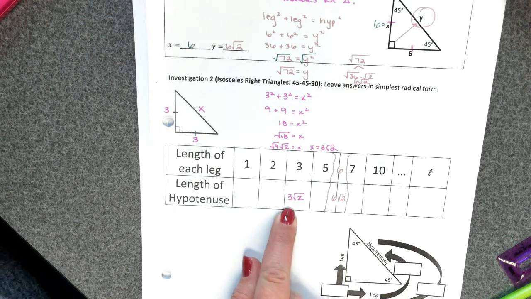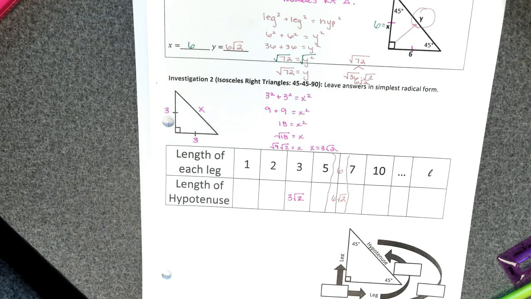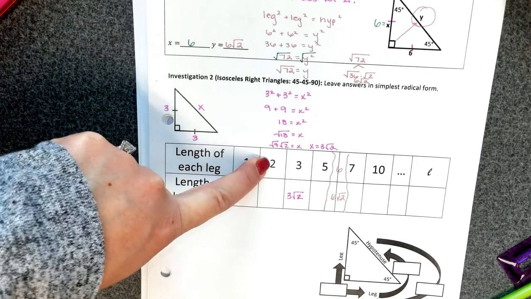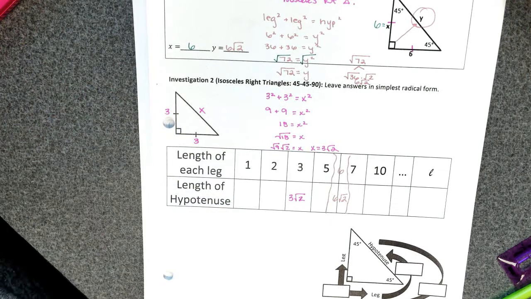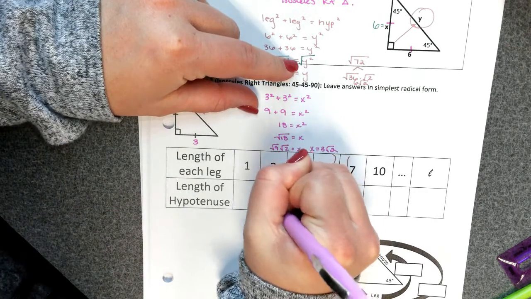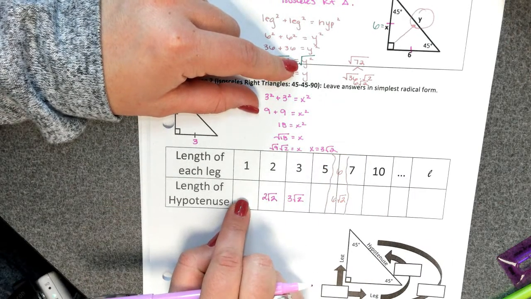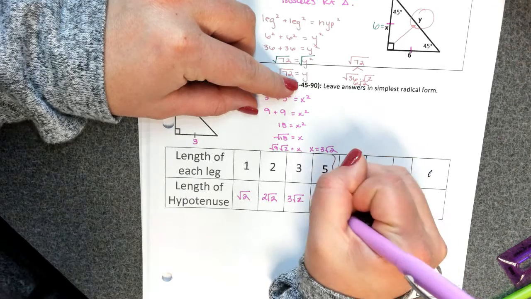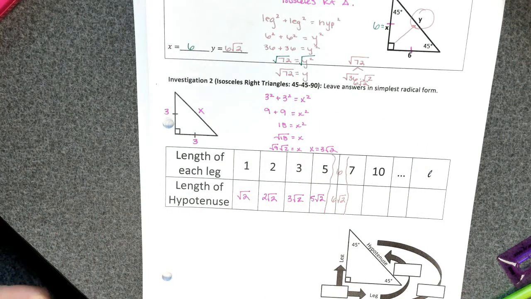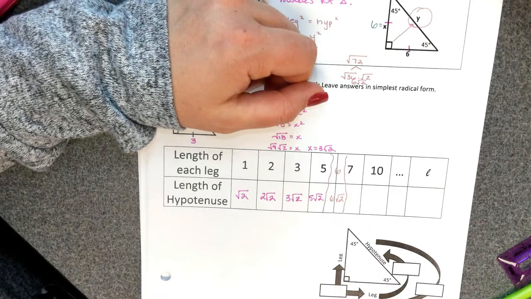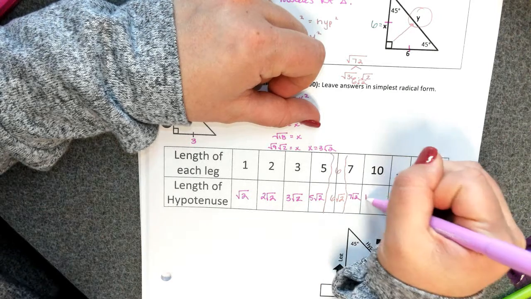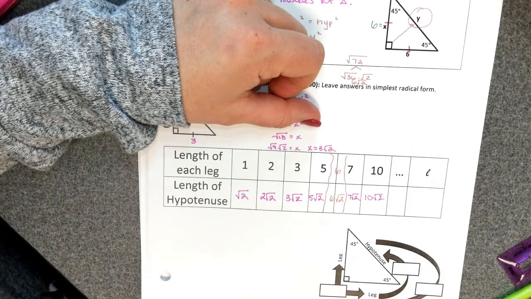So we were getting 3 square roots of 2 there. Do we see a pattern? If our length of our leg was 3, then our length of our hypotenuse is 3 square roots of 2. If our length of our leg is 2, what would the length of our hypotenuse have to be? 2 square roots of 2. And if it was 1, what is it? 1 square root of 2, which is just the square root of 2. How about if it's 5? 5 square roots of 2. How about if it's 7? How about if it's 10? How about if it's L?